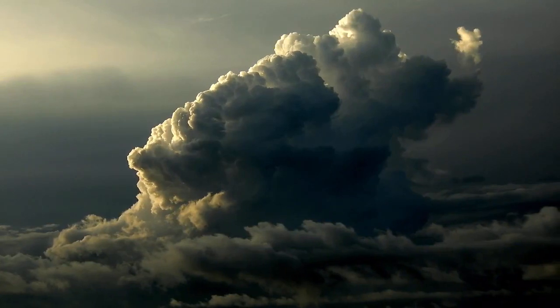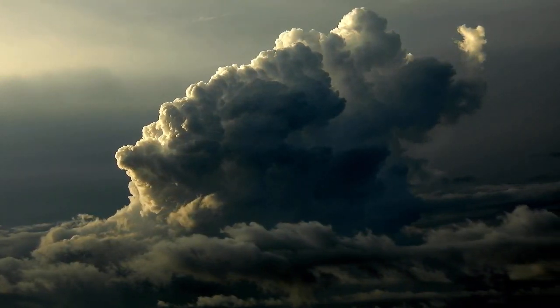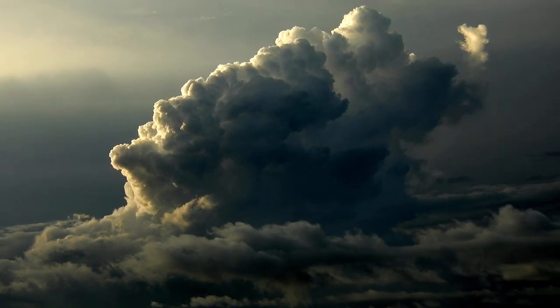Now, these clouds are definitely pretty scary, guys. These clouds are associated with thunderstorms. Again, these are called cumulonimbus clouds.